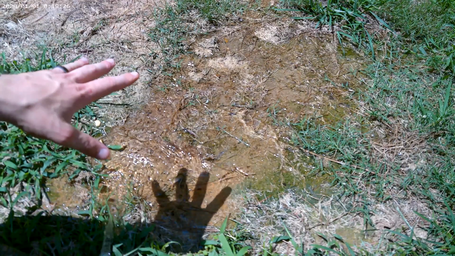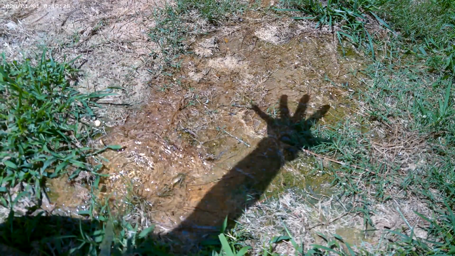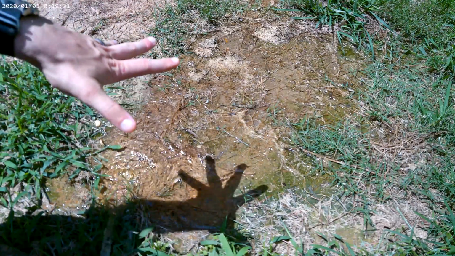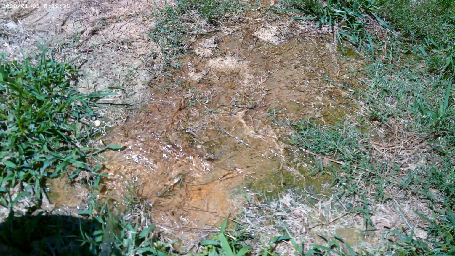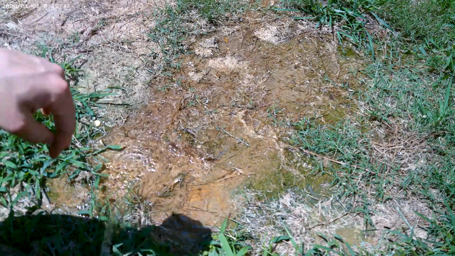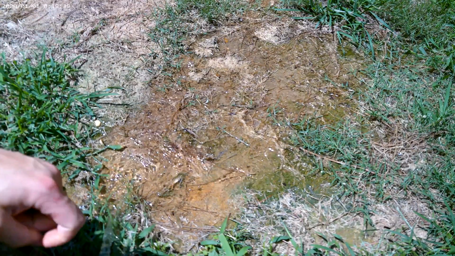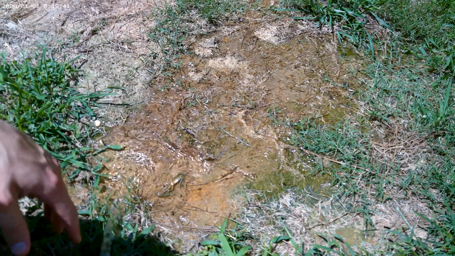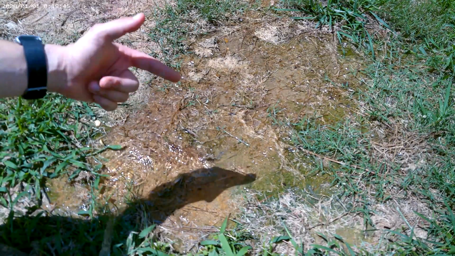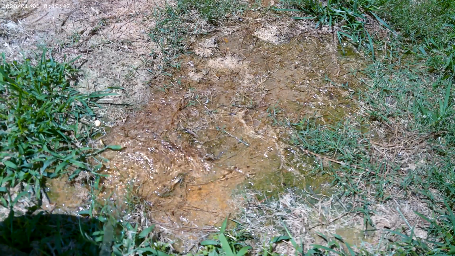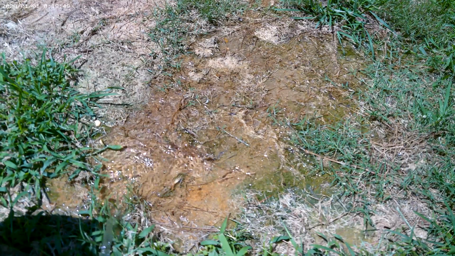Now, obviously this is going down the hill, over the top of the surface, but when water gets absorbed down into the ground, it can go really deep into what's called groundwater and do the same sort of thing, just deep underground, and that can get to a water source too.